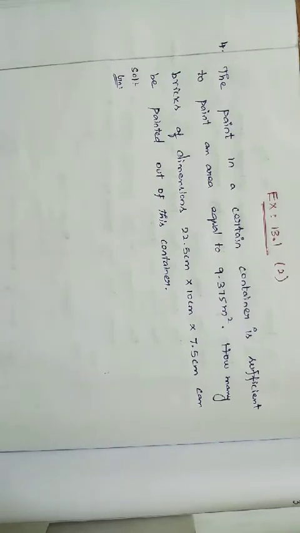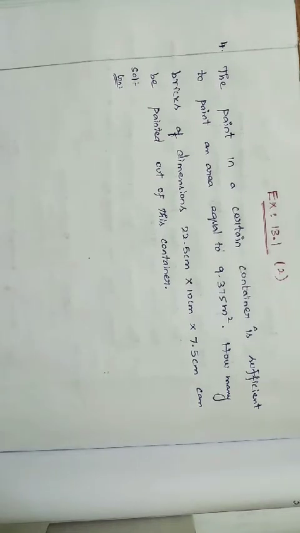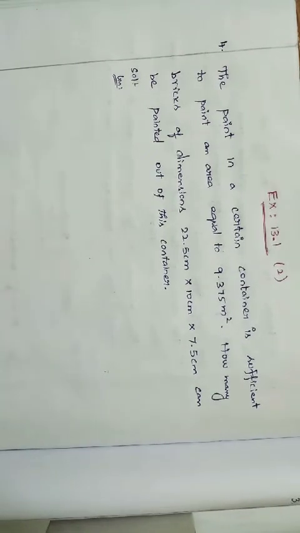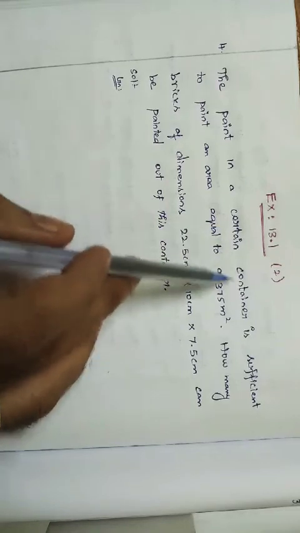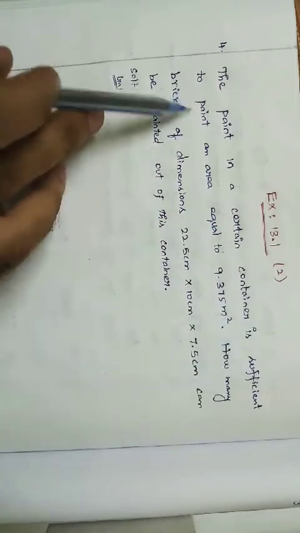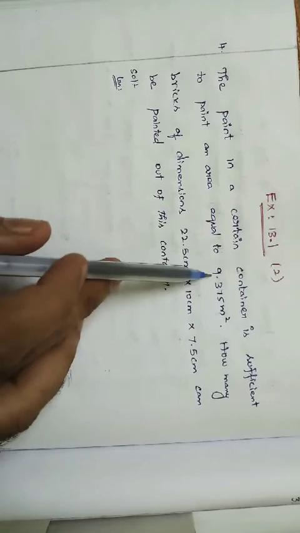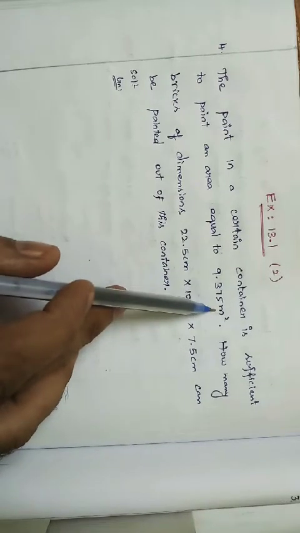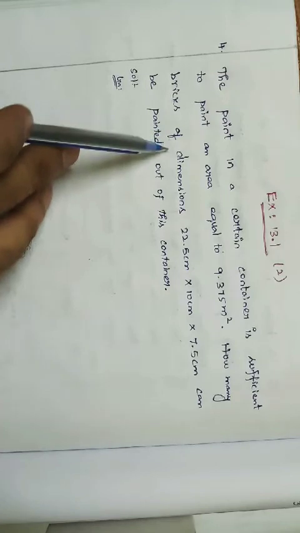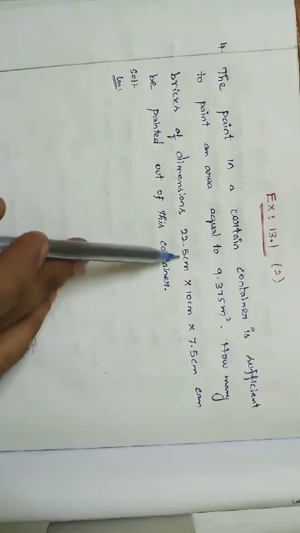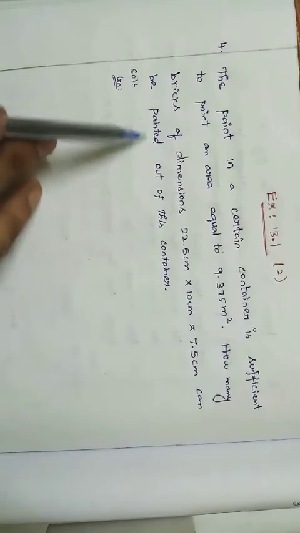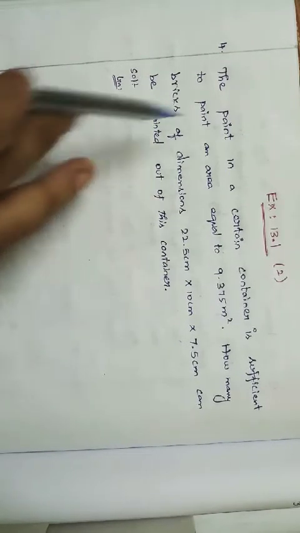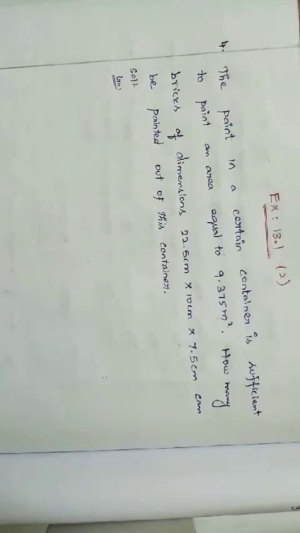We'll always go from known to unknown, easy to difficult, right? Okay, so question number 4: the paint in a certain container is sufficient to paint an area equal to 9.375 meter square. How many bricks of dimensions 22.5 centimeter into 10 centimeter into 7.5 centimeter can be painted out of this container, right? First, start writing the givens from the question.